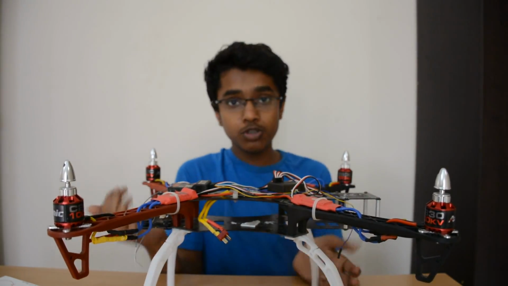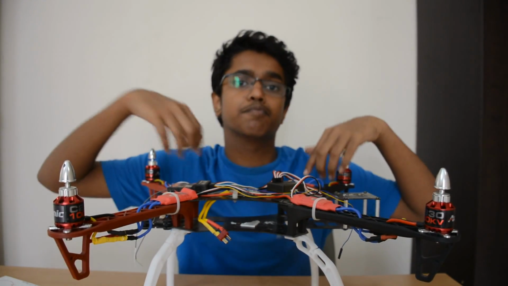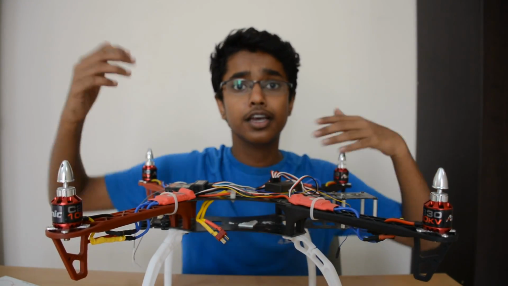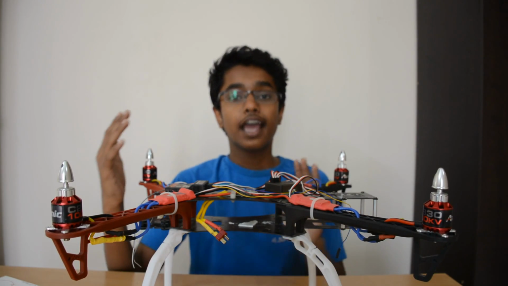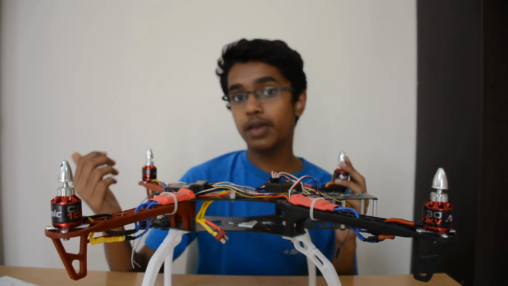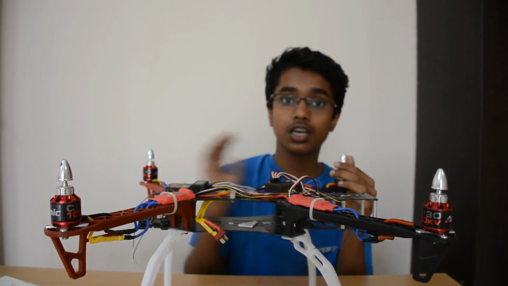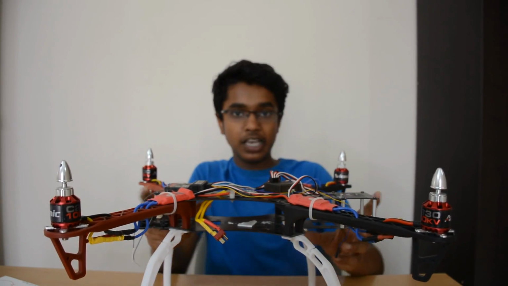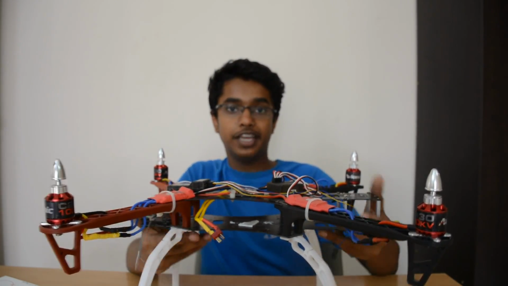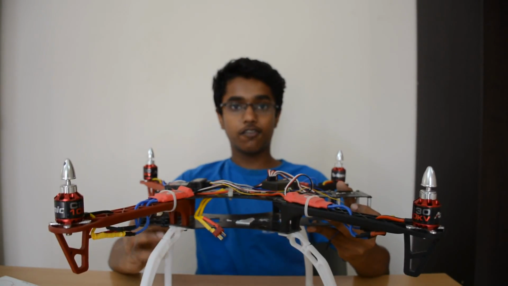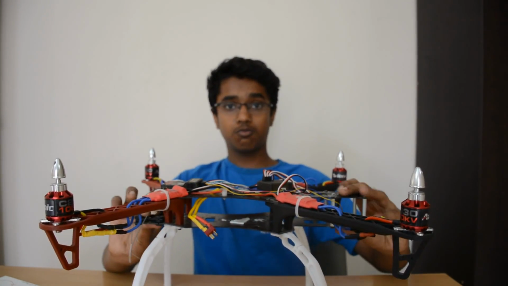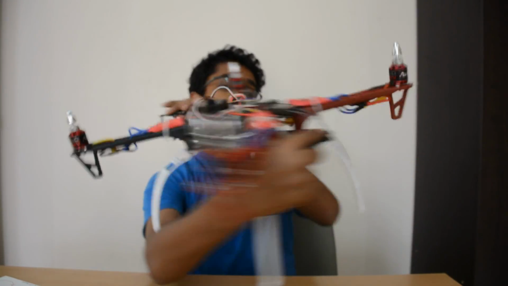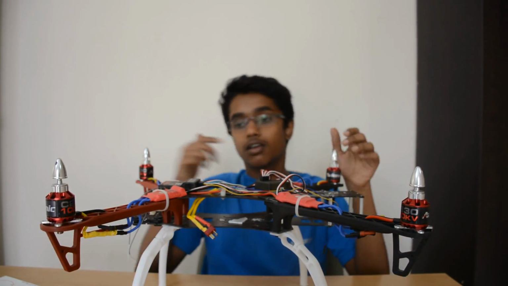If all the motors are spinning in the clockwise direction, Newton's 3rd law says that every action has an equal and opposite reaction, so there would be some force acting the other way. The quad would not take off straight, but would spin like this. So that's not what should happen, right?